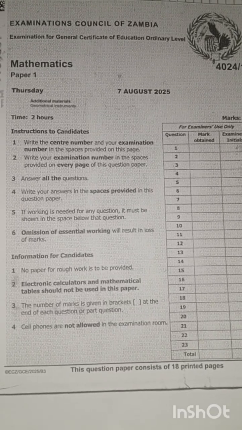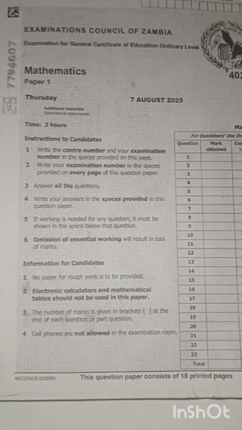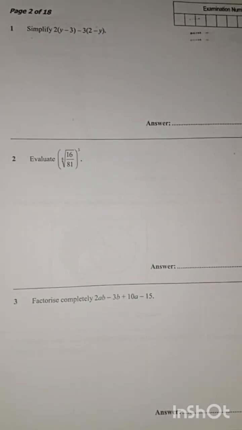Okay, we have the 2025 maths paper 1 here. Let's look at the first question. On the first question, we are asked to simplify the expression right here. So we can see we have the brackets there.